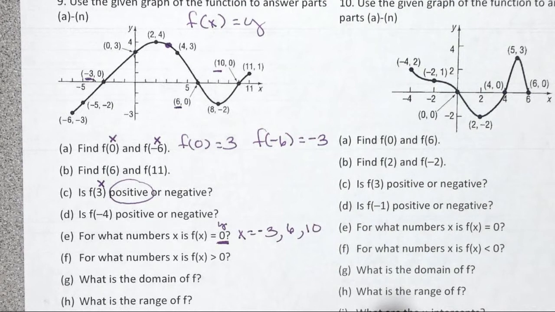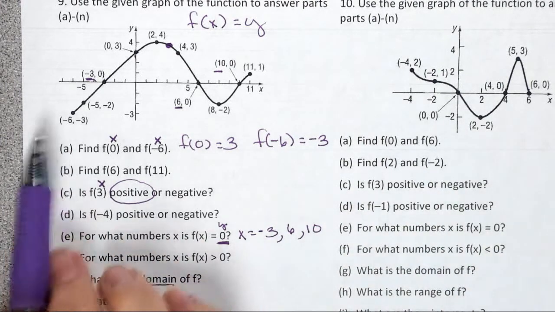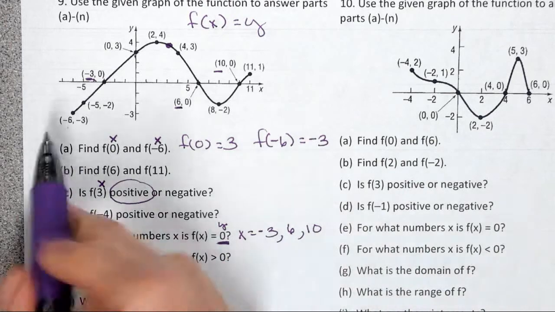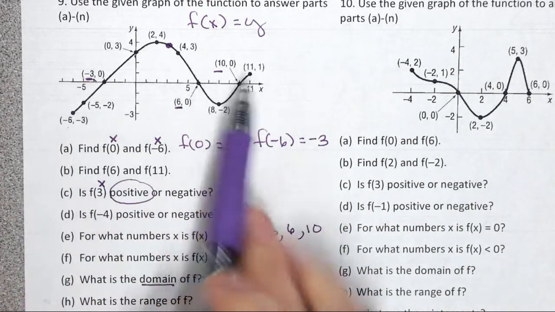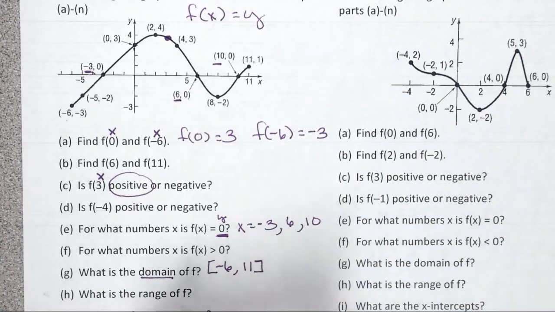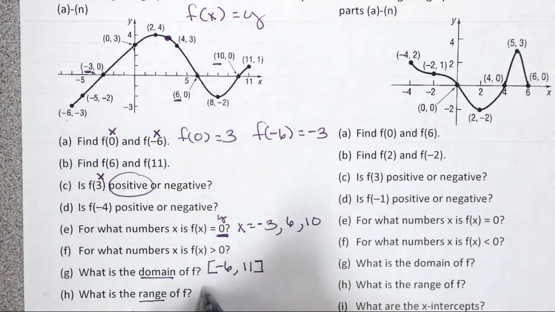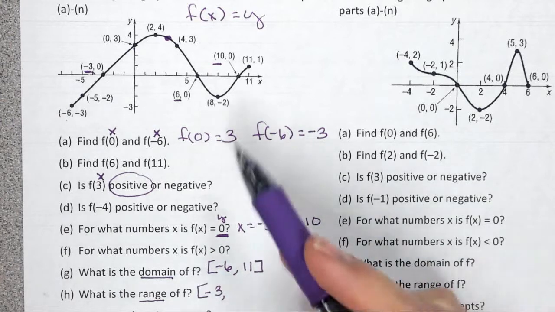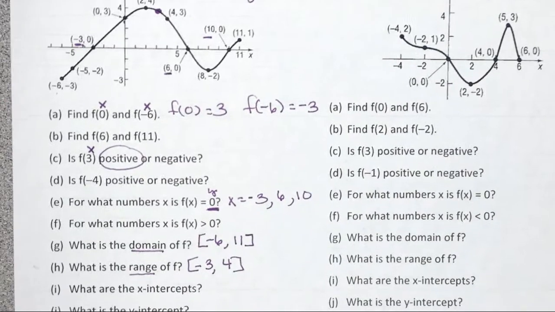Letter G and H are talking about the domain and the range. When they ask you about domain, you're always going from your left to your right. So my leftmost x is negative 6, and it's a closed circle. So I'm going to include it by using a bracket. And my rightmost x is 11. Again, I have a closed circle, so I'm going to use a bracket to include it. The range values are going to always go from the lowest point to the highest point. So the lowest y value on the graph is negative 3, and the highest y value on the graph is positive 4.